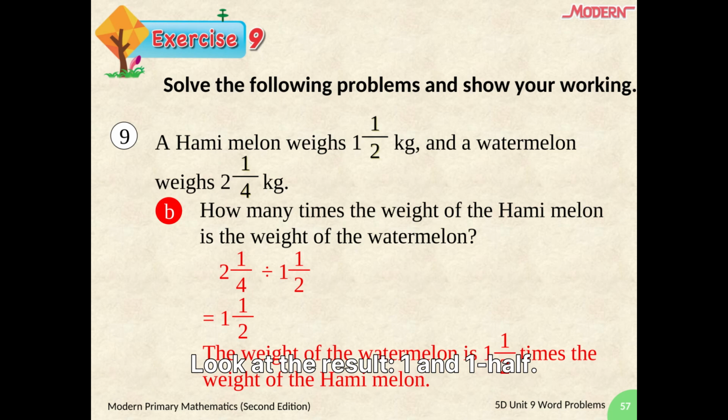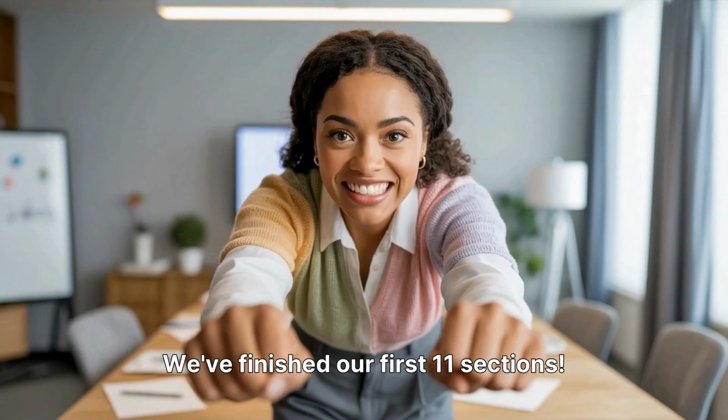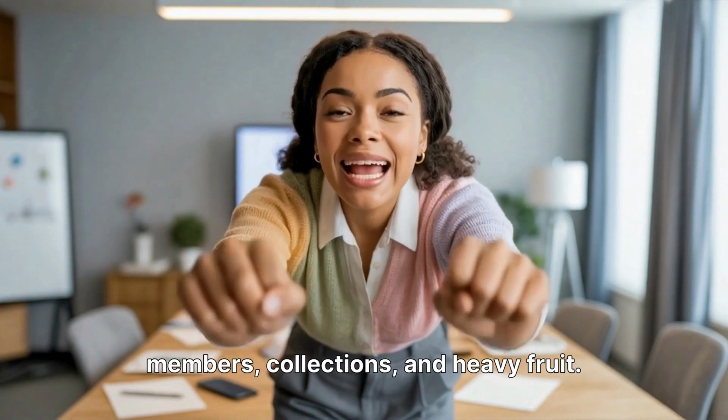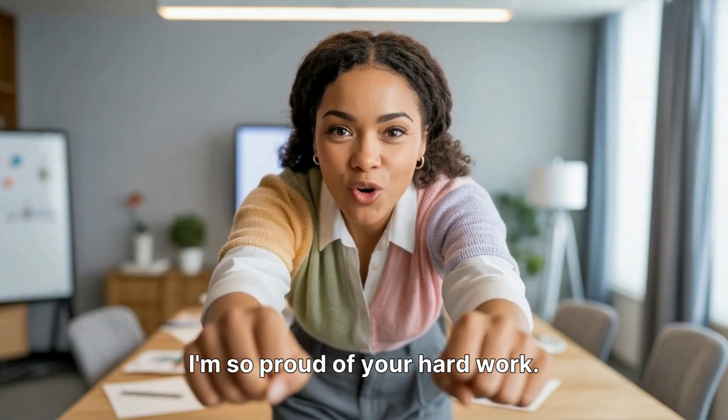Look at the result, 1 1/2. It's the perfect counterpart to 2/3. You've officially mastered the core of Focus 2. Huge congratulations! We've finished our first 11 sections. We've mastered fractions and ratios across team members, collections, and heavy fruit. I'm so proud of your hard work.